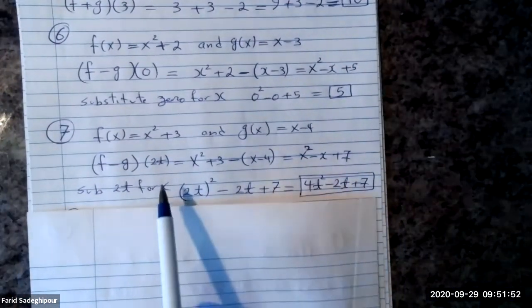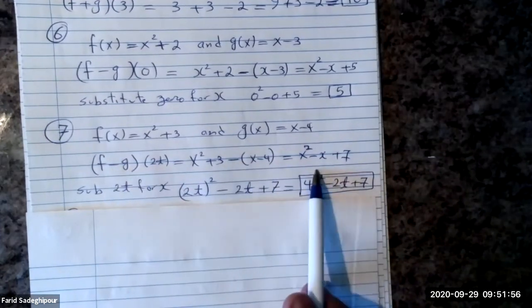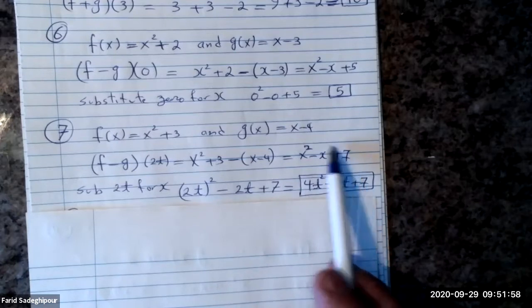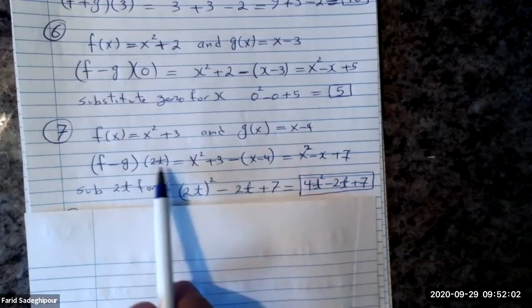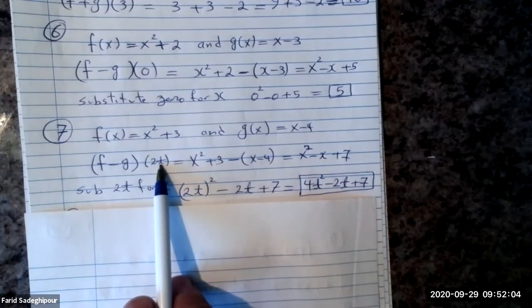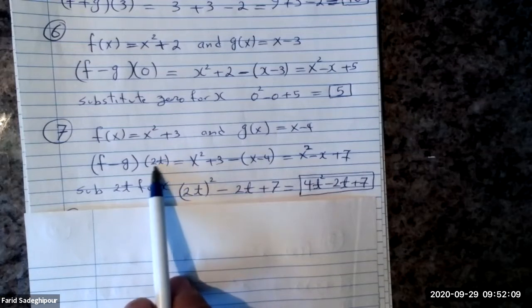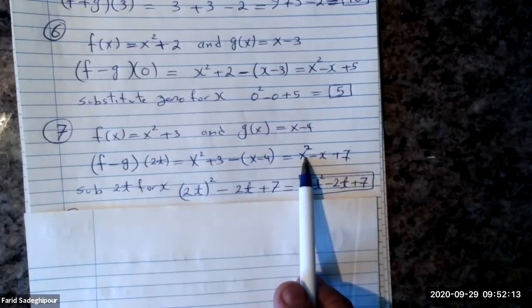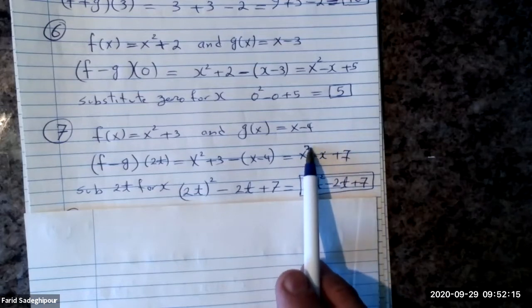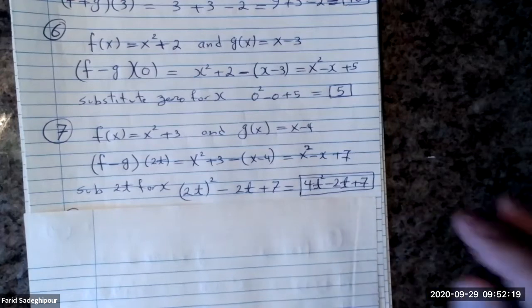This is kind of different because they ask you to find f of x minus g of x, okay? Now, instead of putting a number for x, it doesn't have to be a number. It could be anything. They're asking you to put the letter 2t. So it doesn't matter whether you have a number or you have a letter. What you have here, you get to take it and substitute for x. And then because of these two, you have to raise it to the power of 2. See? That's the outcome.